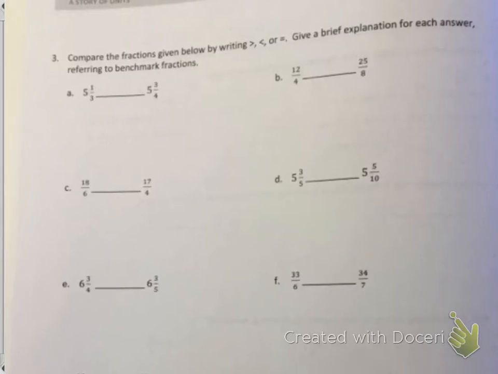So let's go into our first little answer here. 5 1/3 or 5 3/4. Here you should see they have the same whole number, so we're good there. Next, we're going to be going to the fraction. So we have 1/3 compared to 3/4.